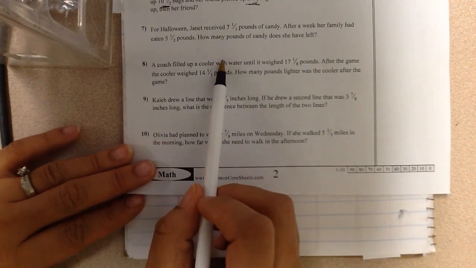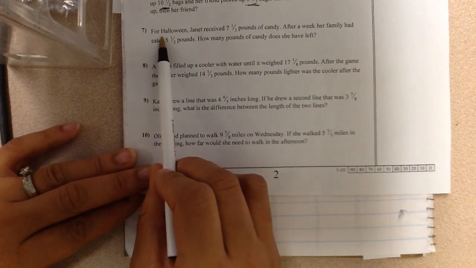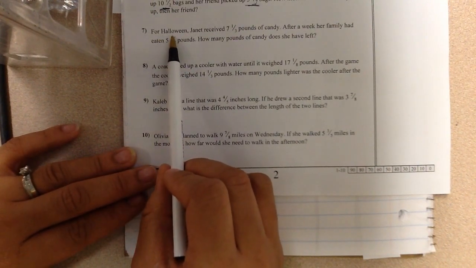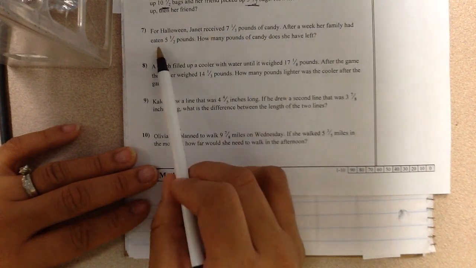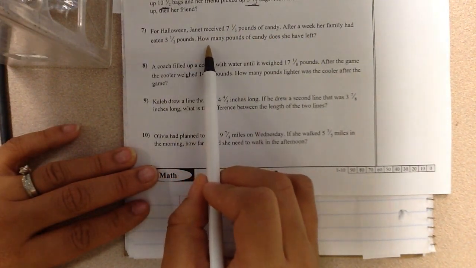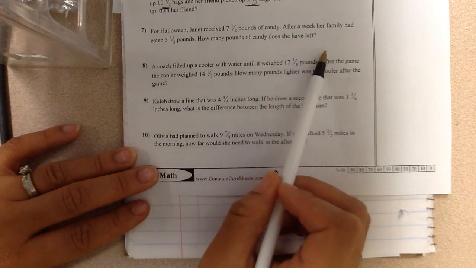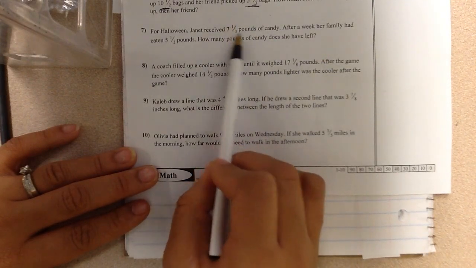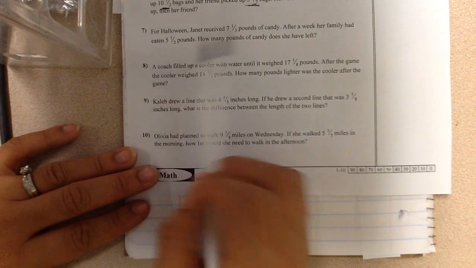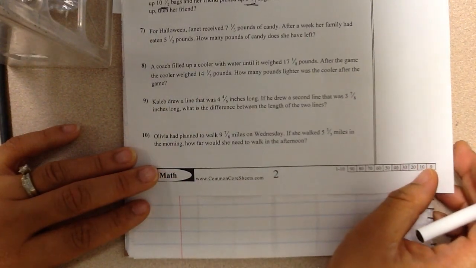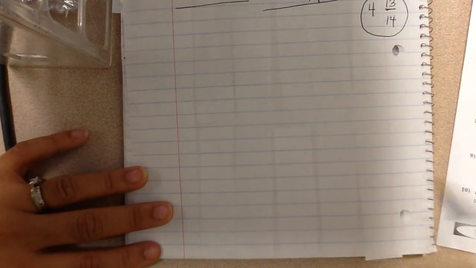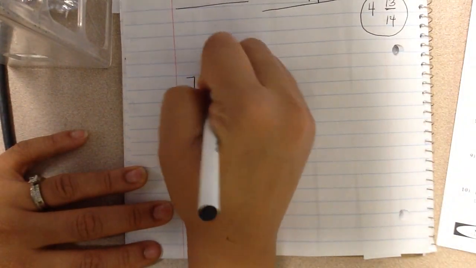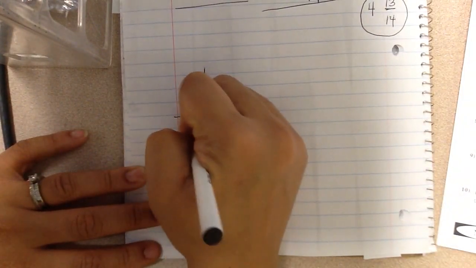Okay? We're going to look at number 7. For Halloween, Janet received 7 1/3 pounds of candy. After a week, her family had eaten 5.5 pounds. How many pounds of candy does she have left? So this is what she started with. This is how much they ate. So I have to subtract those two. So I'm going to take 7 1/3 and subtract 5 1/2.